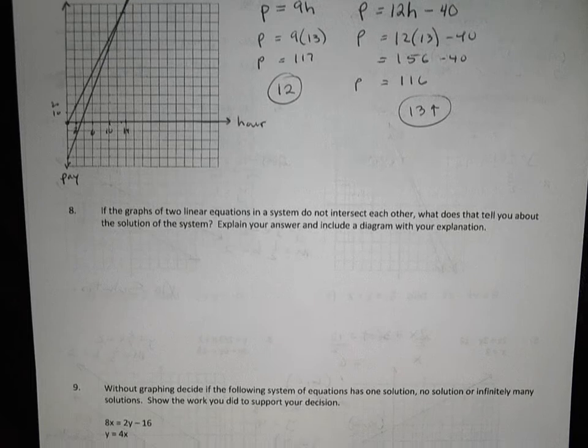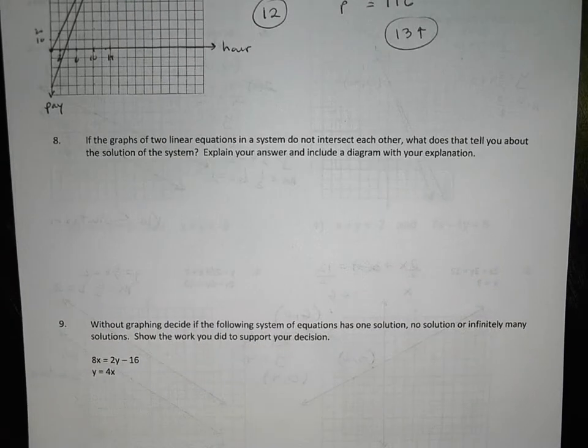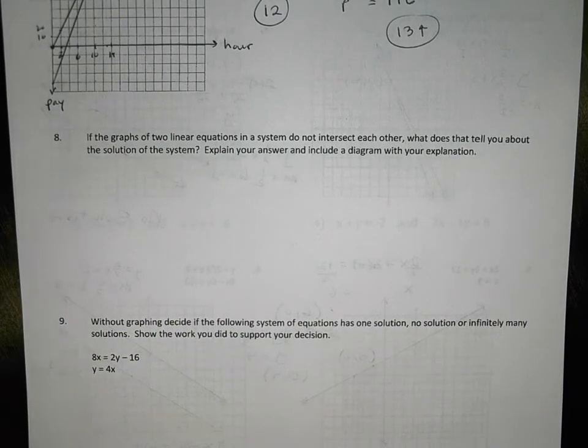Okay, moving on to number 8. If the graphs of two linear equations in a system do not intersect each other, what does that tell you about the solution of the system? Explain your answer and include a diagram with your explanation.